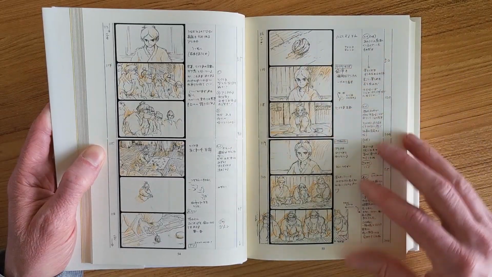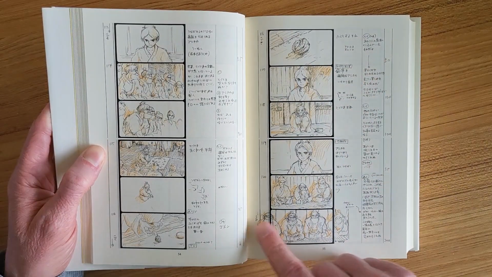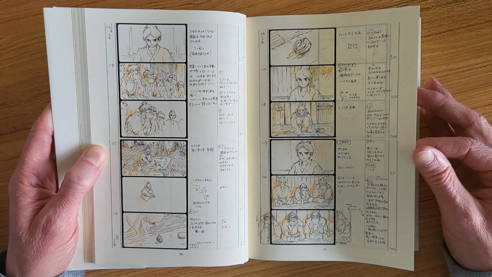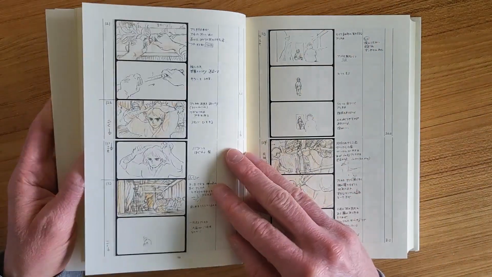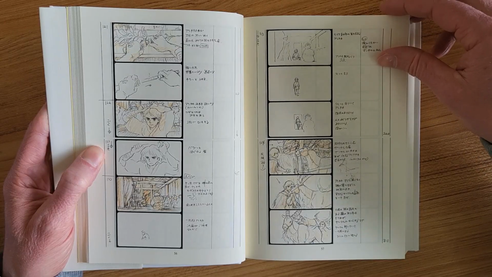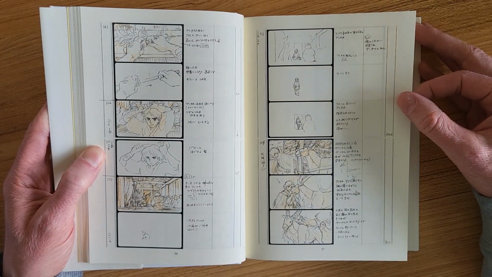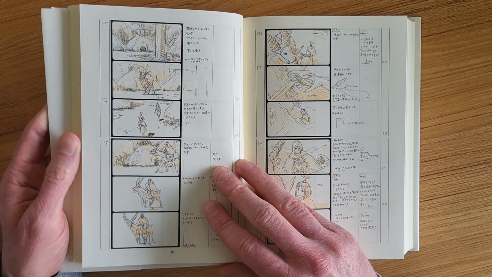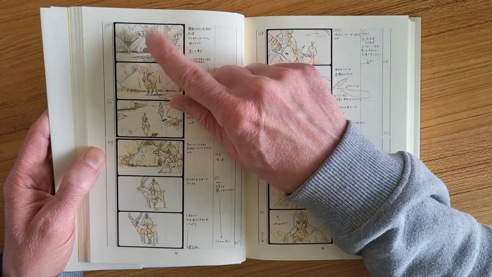There's a shaman thing, and the elders of the village gathering. This is a Jomon.